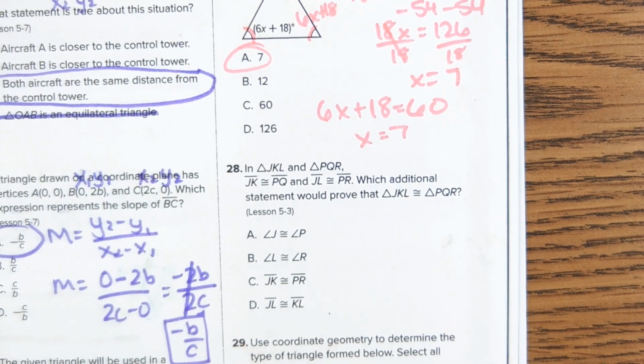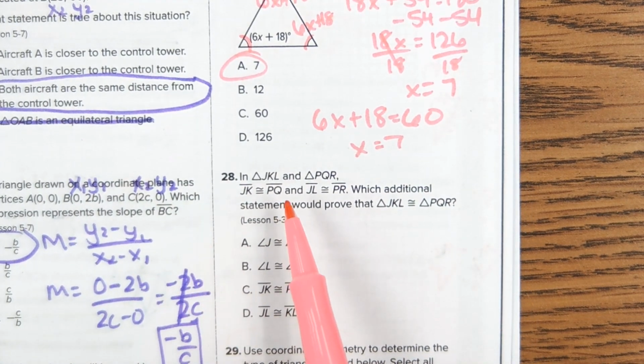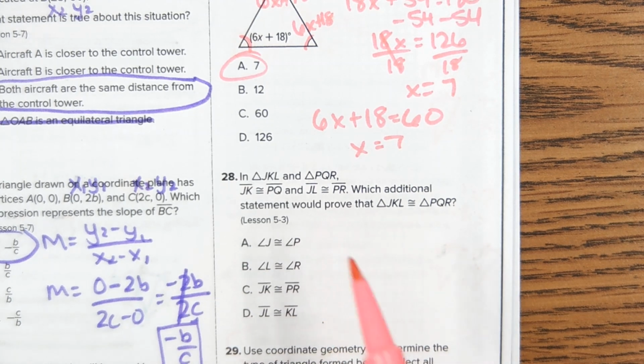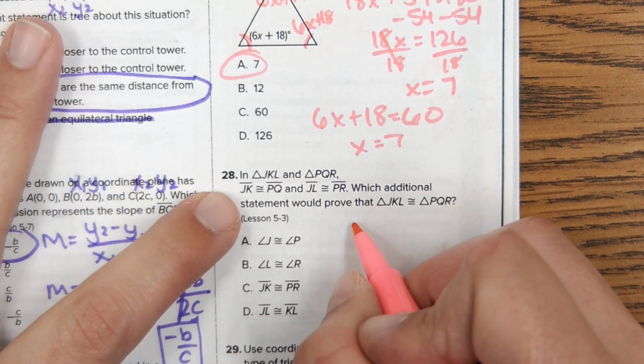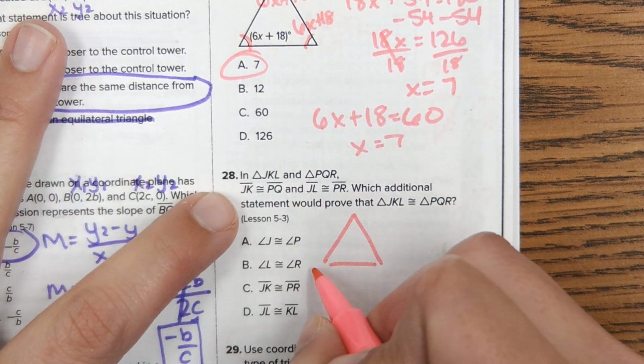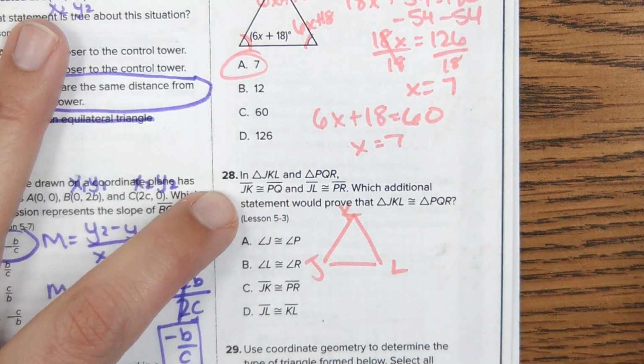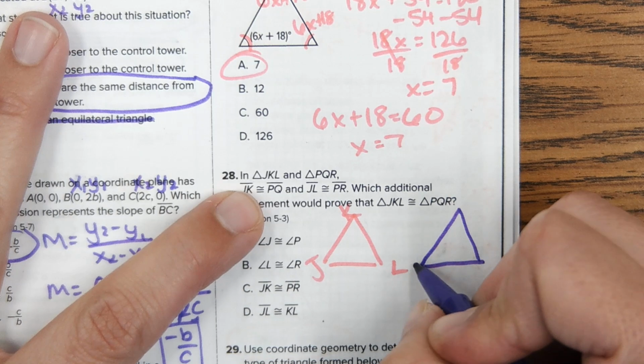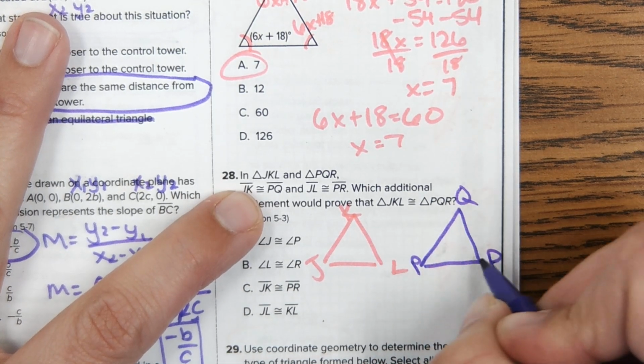Okay, the next one, it says that we have two triangles. It says these parts are congruent. Which additional statement would prove that they are congruent? Okay, so I'm going to draw a picture. J, K, L, and P, Q, R. By drawing a picture, you can just look at it and determine the answer.